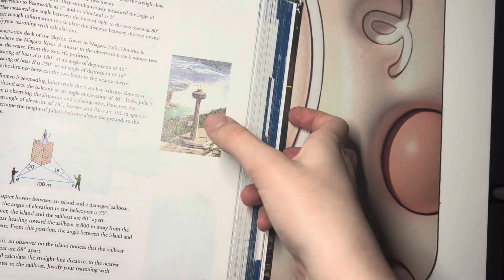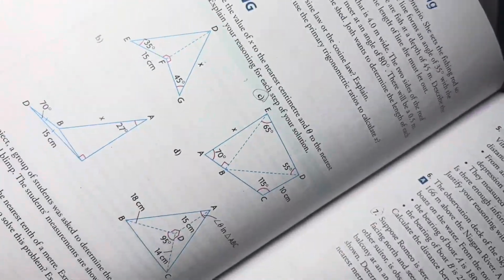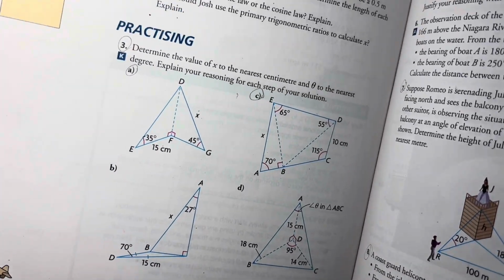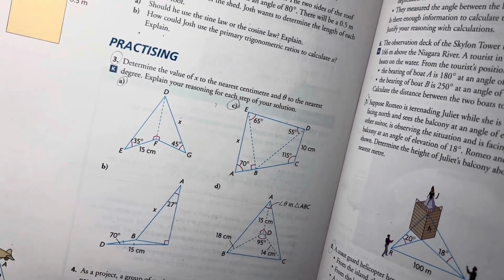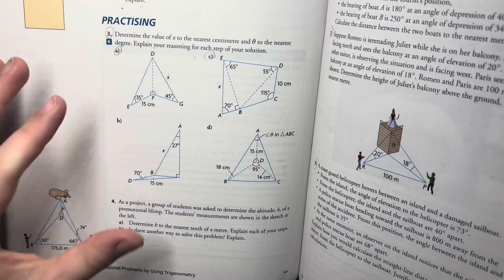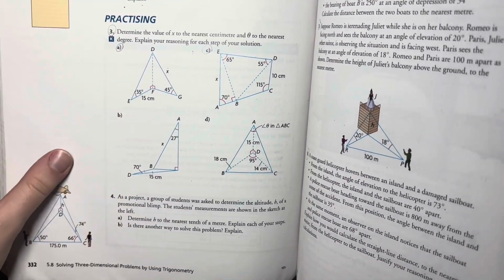So we're gonna start with practicing these 3D triangles. And you know, the way that you kind of have to view these is by seeing them as if they were coming out of the paper.